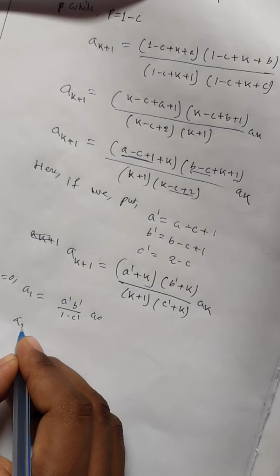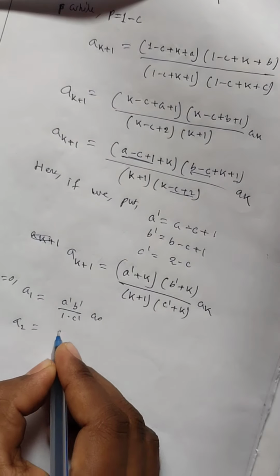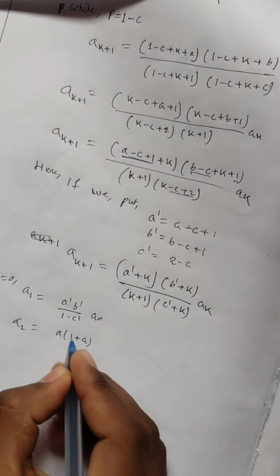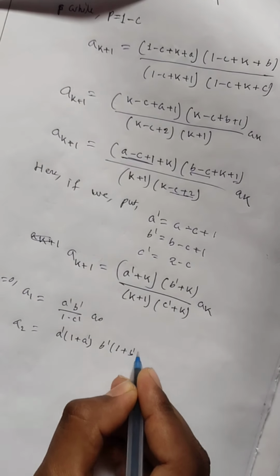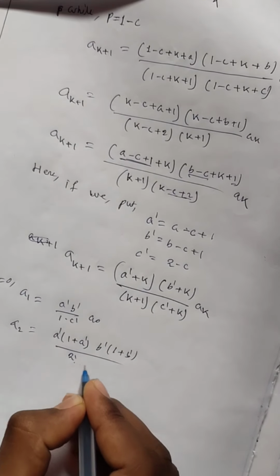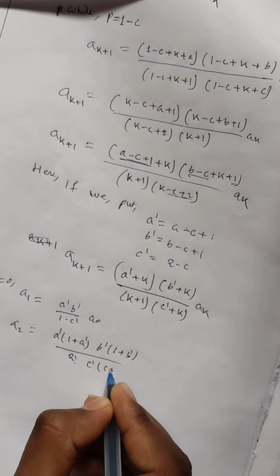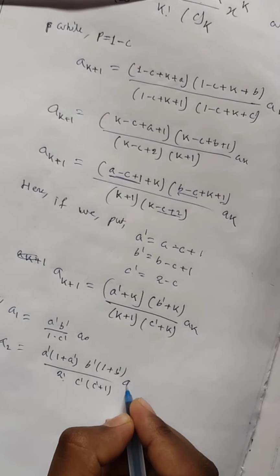Similarly for a2 is equal to a prime into 1 plus a prime, b prime into 1 plus b prime divided by 2 factorial into c prime into c prime plus 1 into a naught.